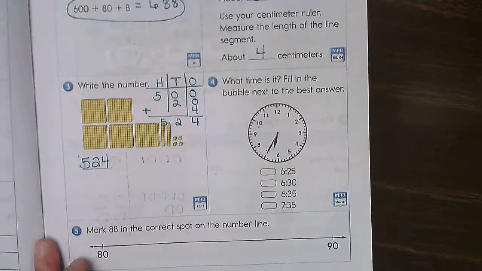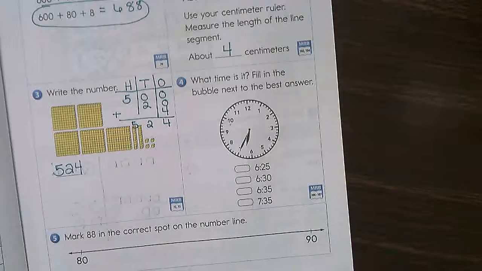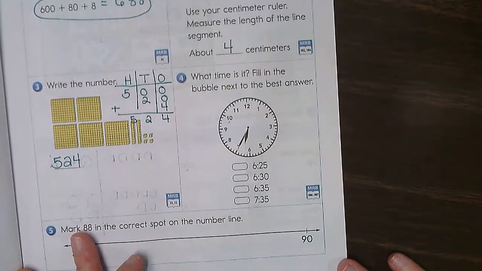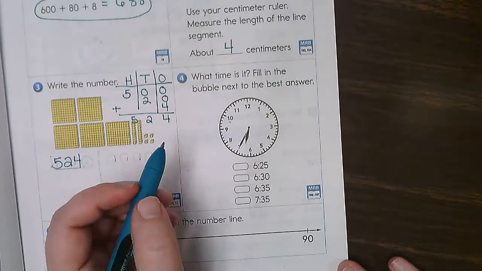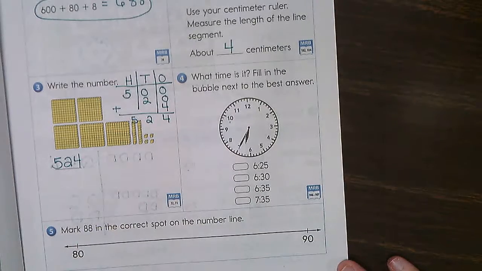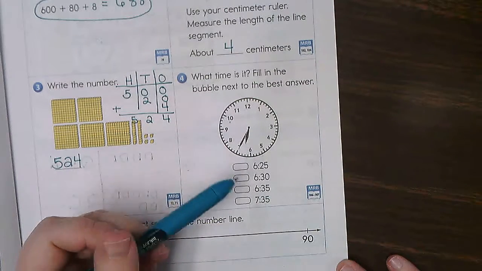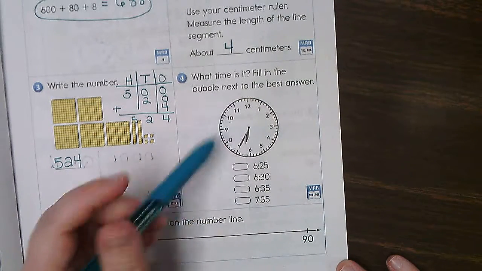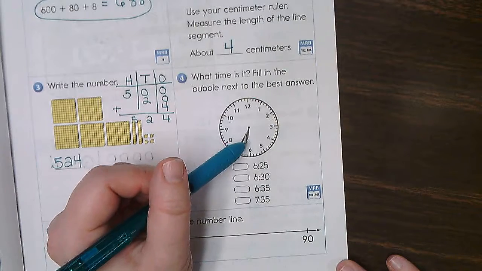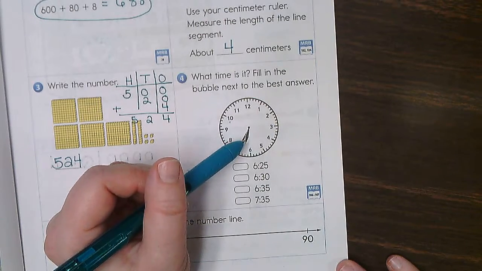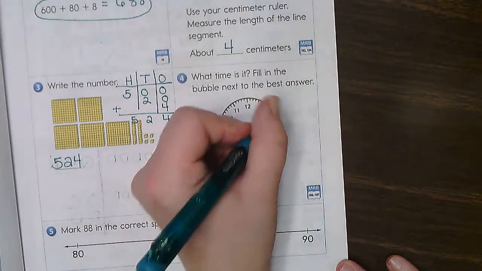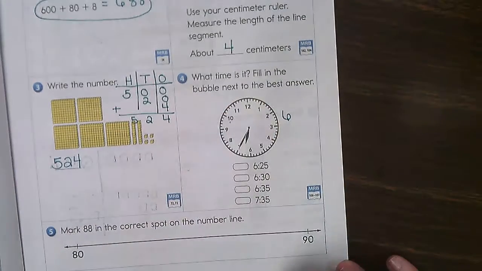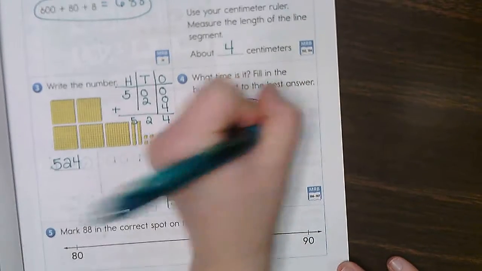Okay. Next, oh, we just did this in our warm-up. It's a good thing my brain is all nice and warm and toasty right now. So here we go. What time is it? Fill in the bubble next to the best answer. Again, I'm looking for my shorthand for my hour. He goes slowly because his arm, or his hand, is short. And he's right between the 6 and the 7. So I'm just going to mark off the 6 because I know he hasn't touched 7 yet.